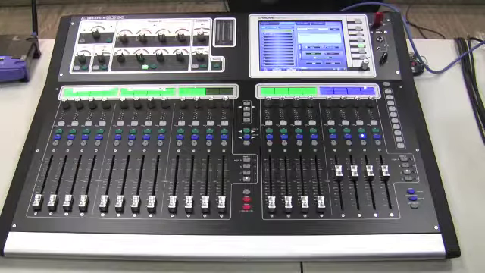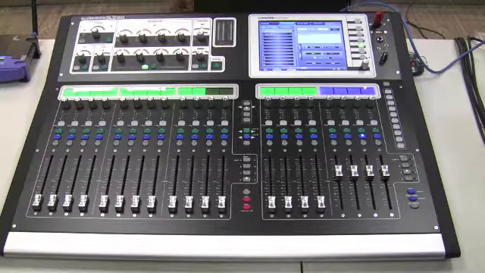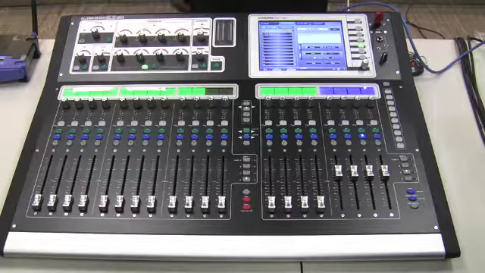So when you save to the drive, you always save the show file, and when you save the show file, it saves the scenes within that. Think about it as a big folder.